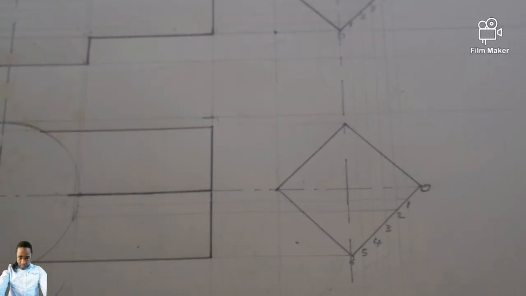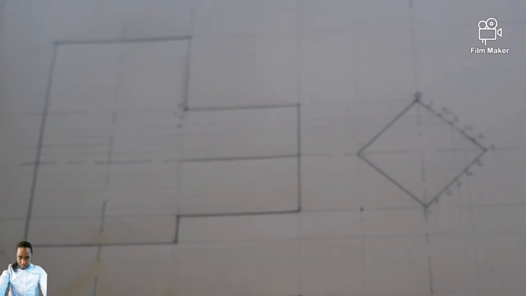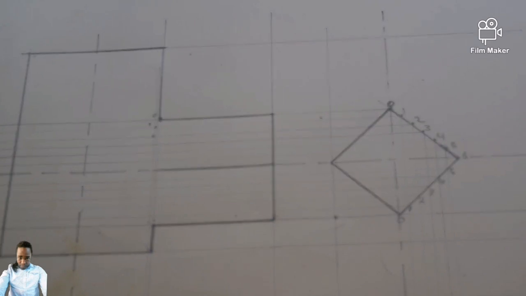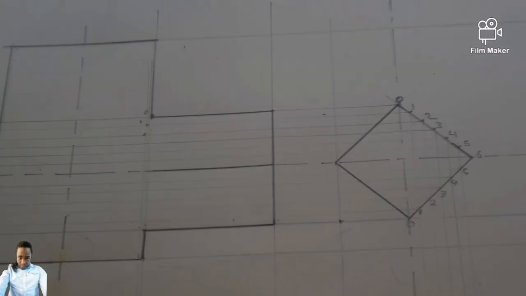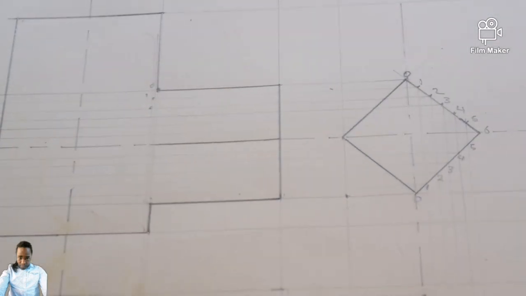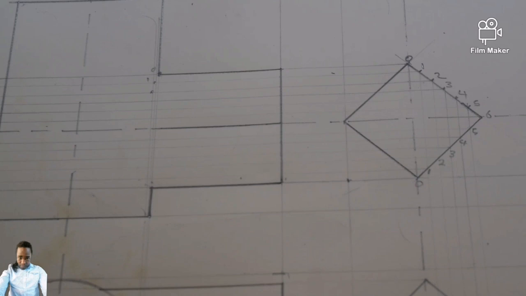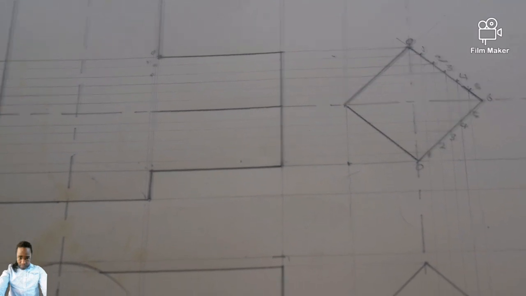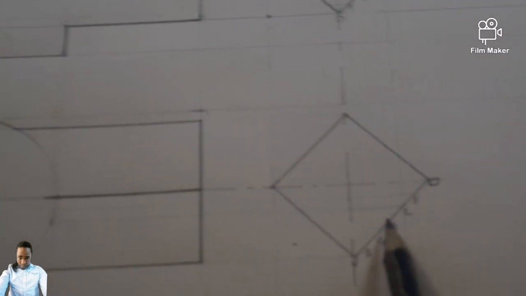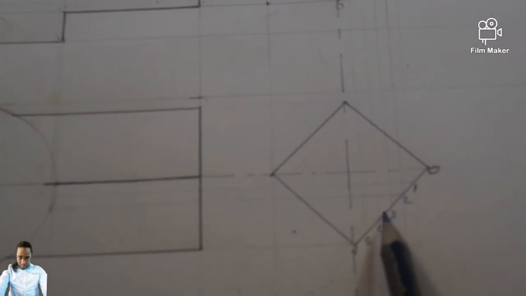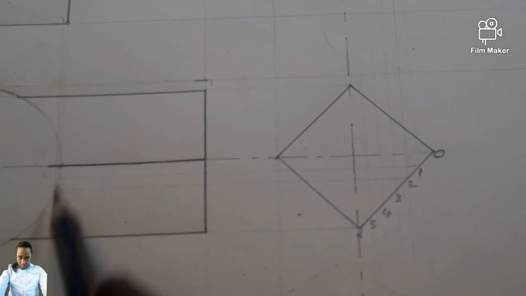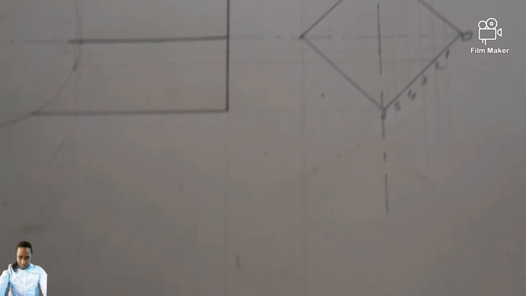Then point 3, how did you get it? There it is. Just zoom it a little bit. There it is. And now you come back to what? 2.3, right from our auxiliary. You take it here. From here you go horizontally. Once it gets here, you go up.